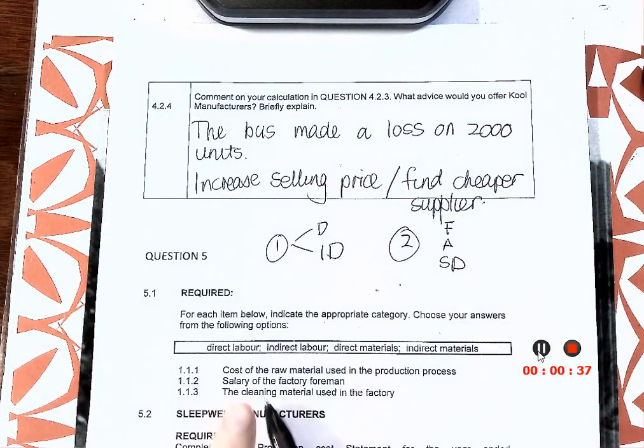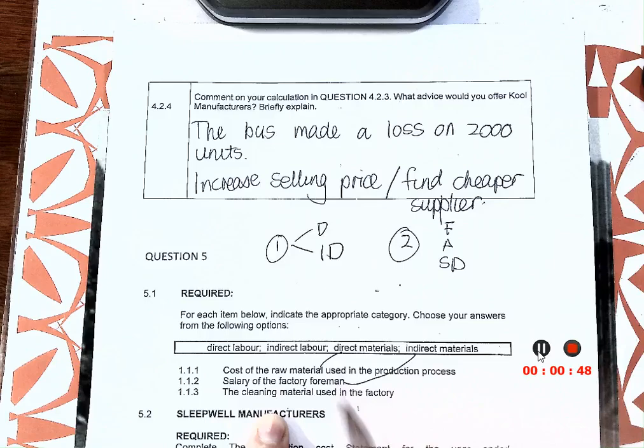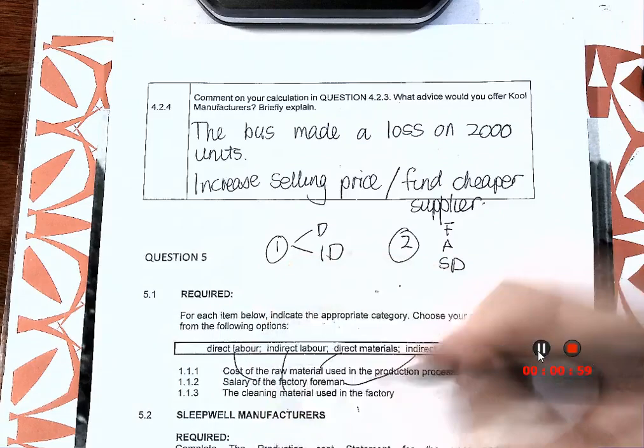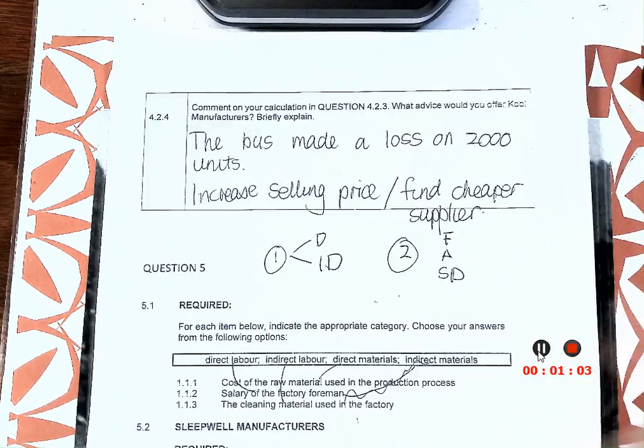So now, cost of raw material, that's direct material. Salary of factory foreman, that's indirect. Cleaning material used in the factory, that's indirect material. Salary of factory foreman, yeah, it's indirect labor. Oh, sorry, not that one. Okay. You see, I'm on the run here.